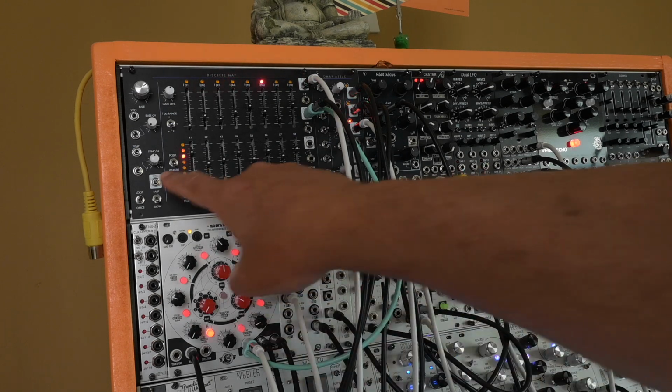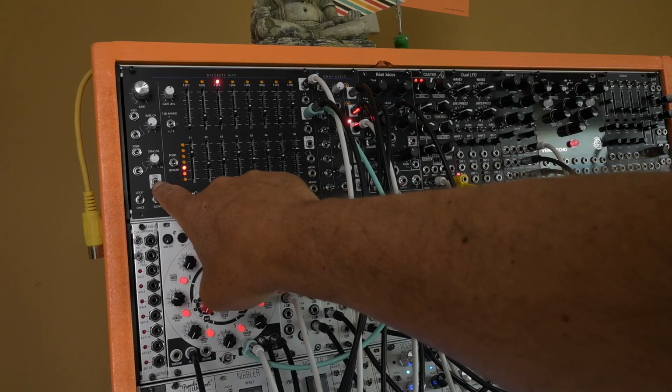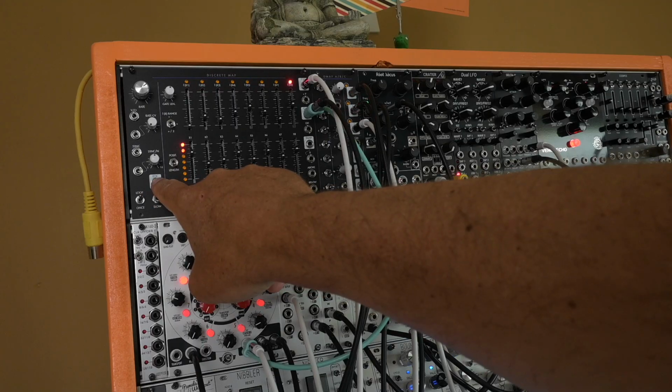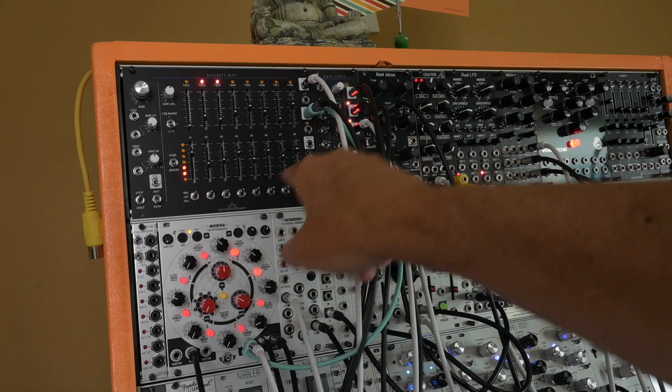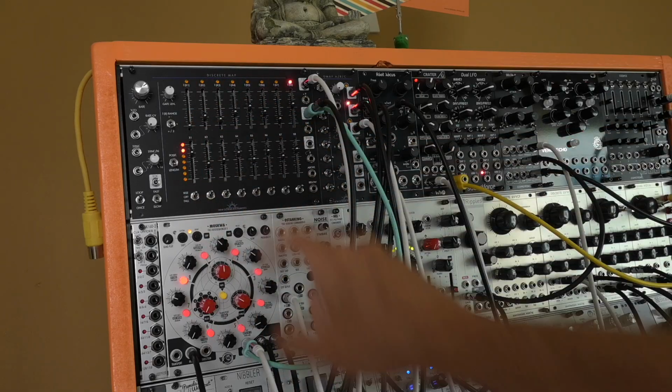I could have used the end of cycle output of the Discrete Map here as well for this purpose. This one triggers every time the cycle restarts on Discrete Map.